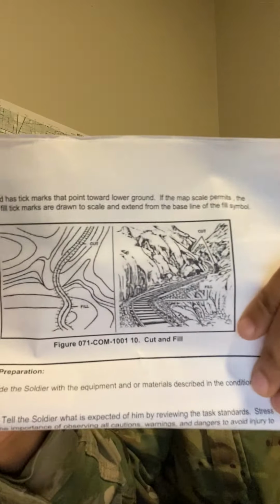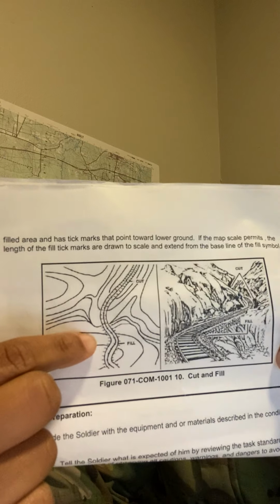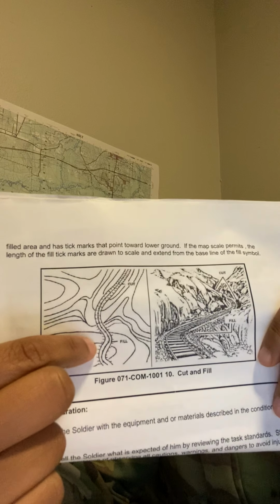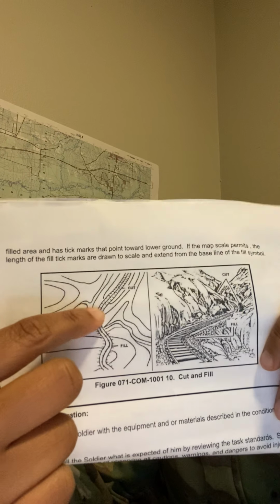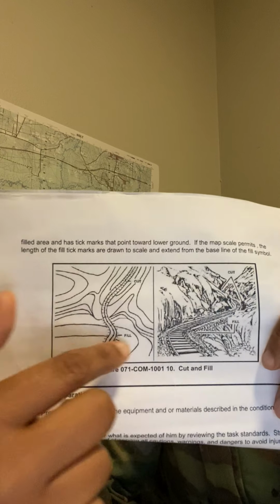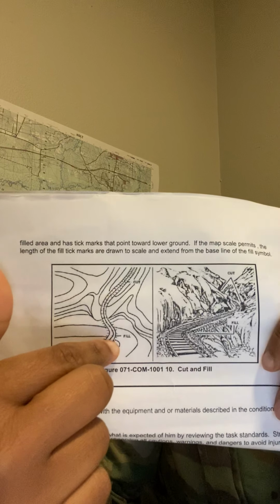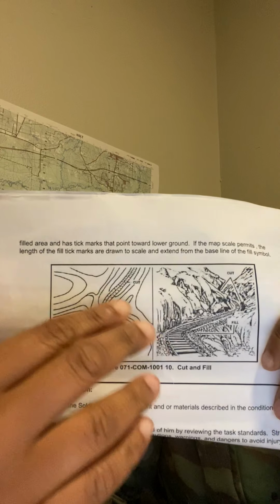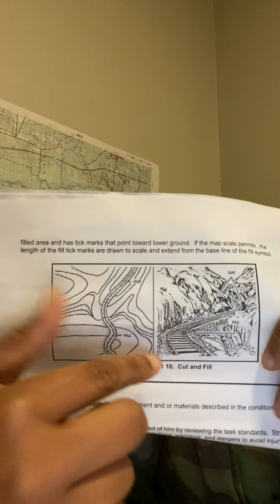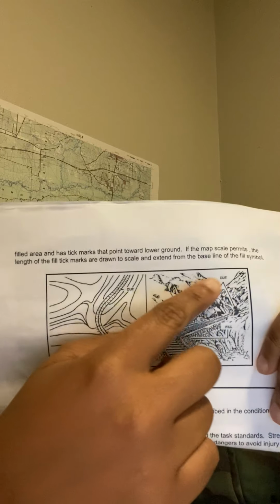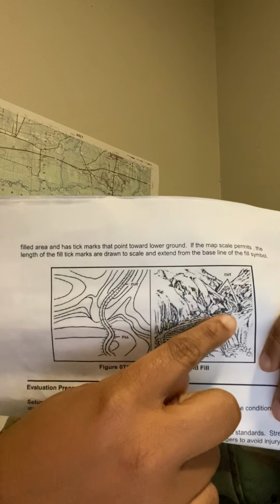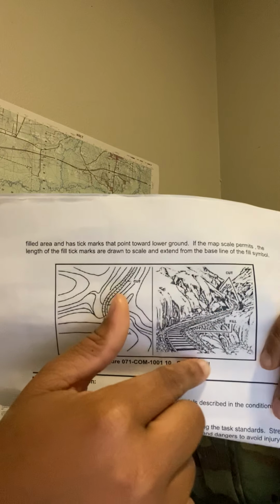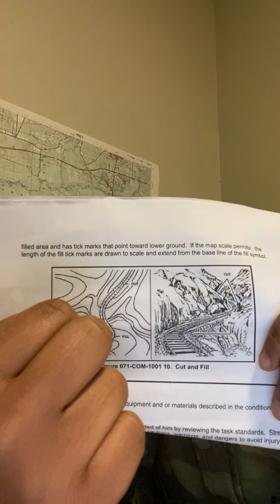As you can see here, you have a fill with the tick marks on the outside and a cut with the tick marks on the inside. These are man-made terrain features. We have roads or railroad tracks going through.